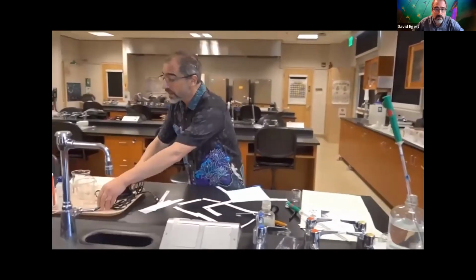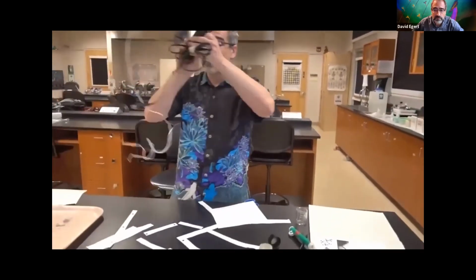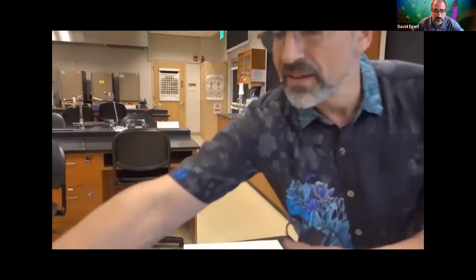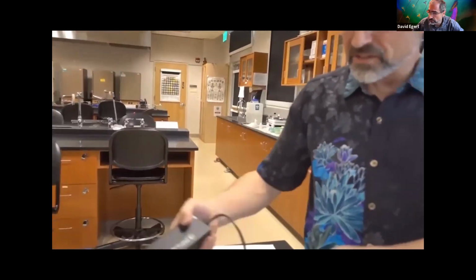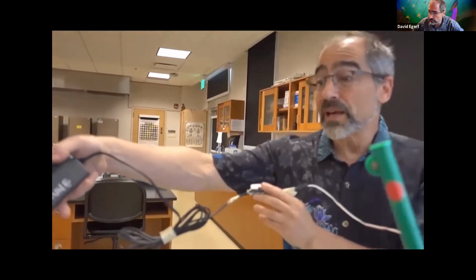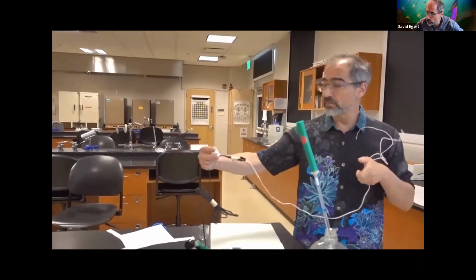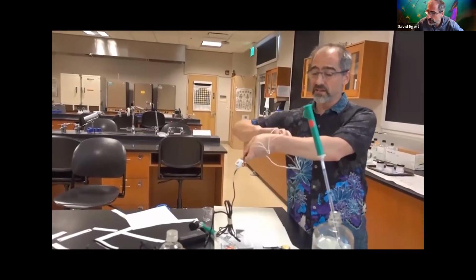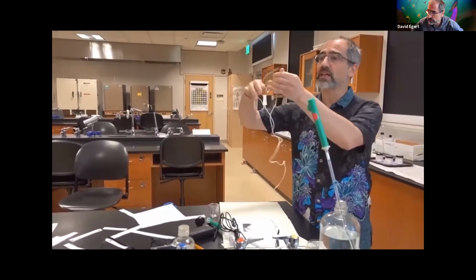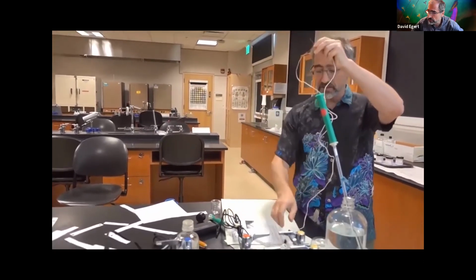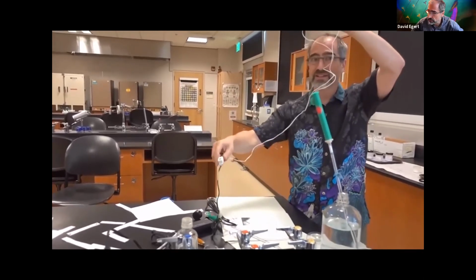We can test that. I have this nifty little thing set up here. It's actually just a power supply and a little buzzer, and wires, so that if I connect these two wires together, it completes the circuit, and you should be able to hear the buzzer.